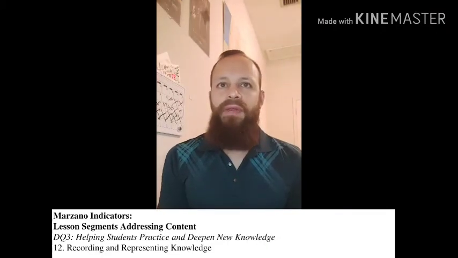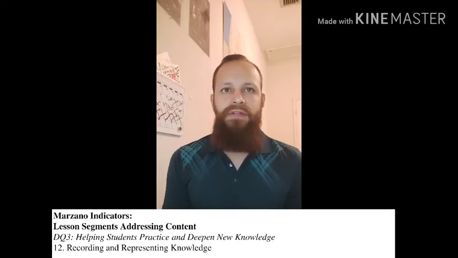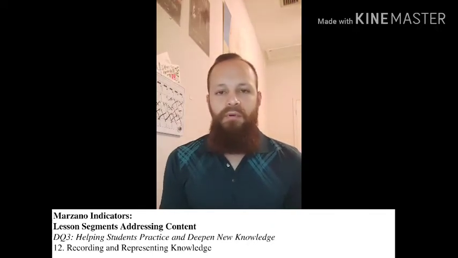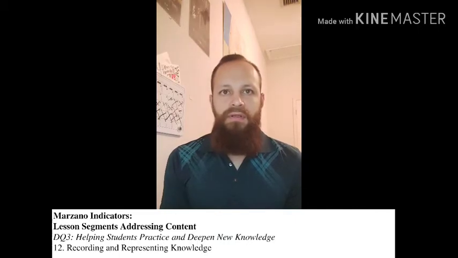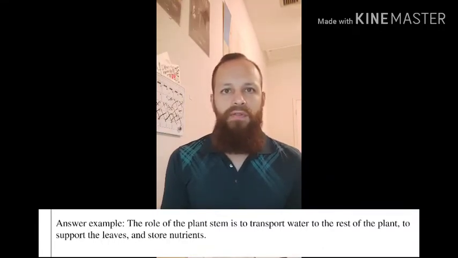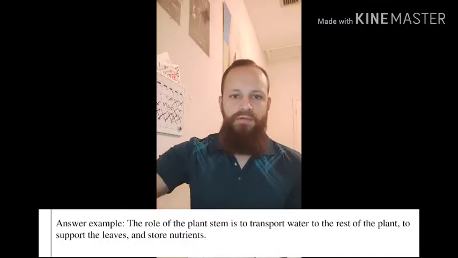The conclusion, based on your observations, what is the role of the plant stem, will actually activate another Marzano indicator. Lesson segments addressing content, DQ3, helping students practice and deepen new knowledge. Number 12, recording and representing knowledge. An example of an answer for the conclusion could be something to the effect of, the role of the plant stem is to transport water to the rest of the plant, to support the leaves, and store nutrients.